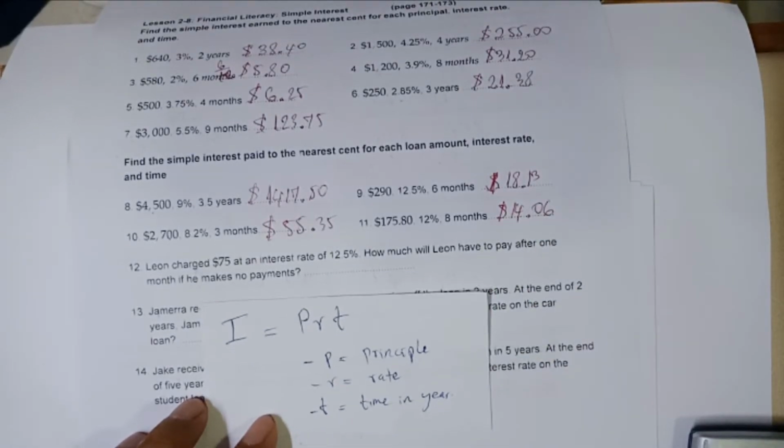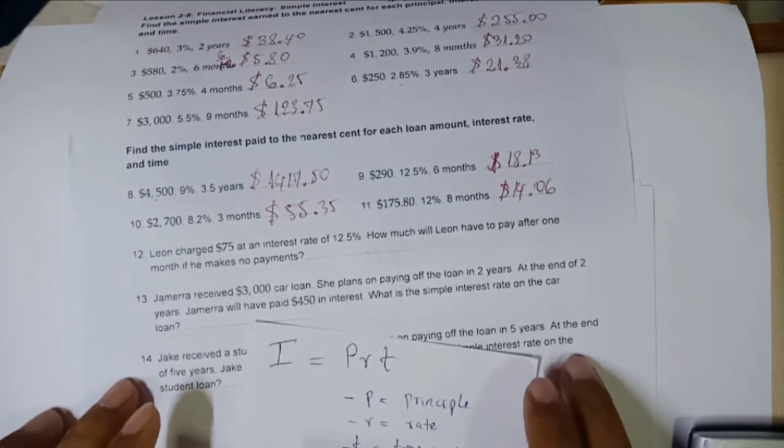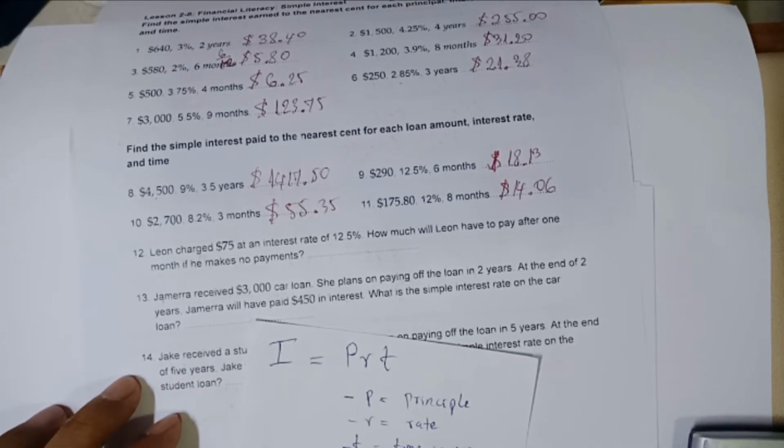$14.06. Number 12. Okay, now looking at number 12 together. How much will Leon have to pay after 1 month if he makes no payments?